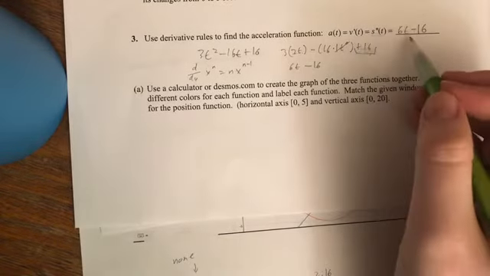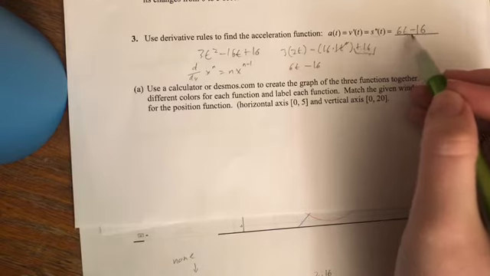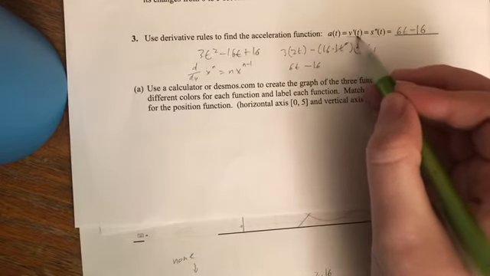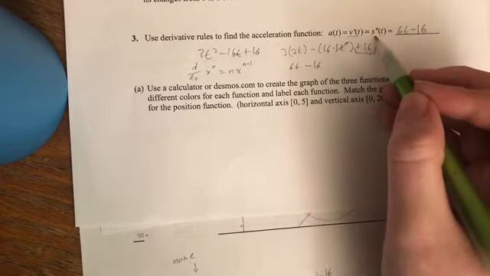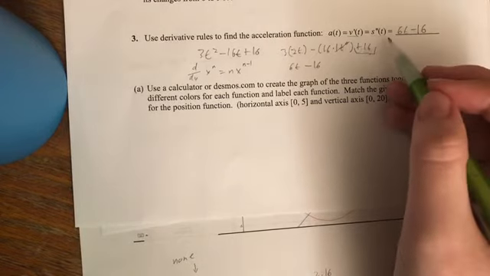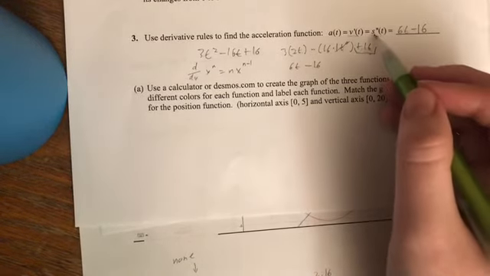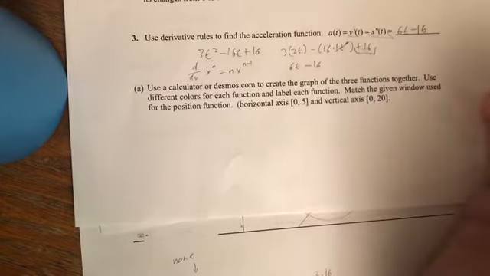And like I said before, that is the derivative of our velocity function. And if you wanted to, you can also say that it is the second derivative of our original function.